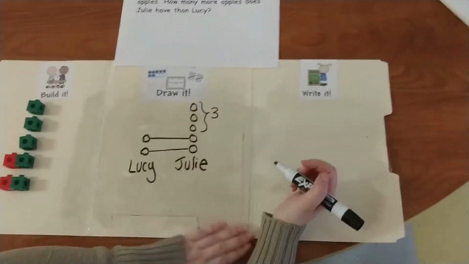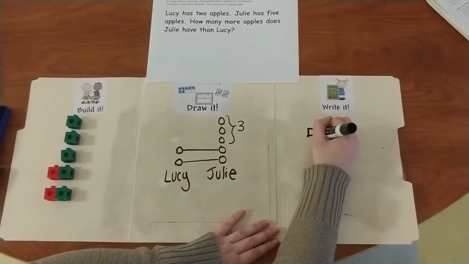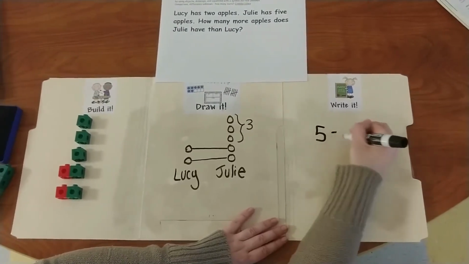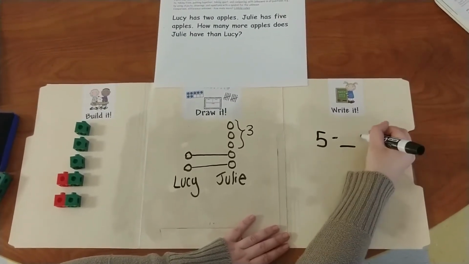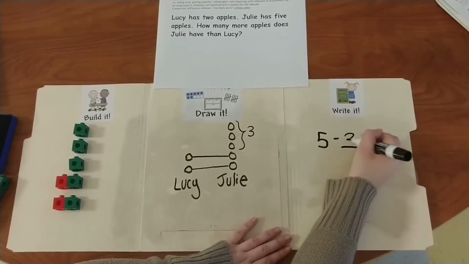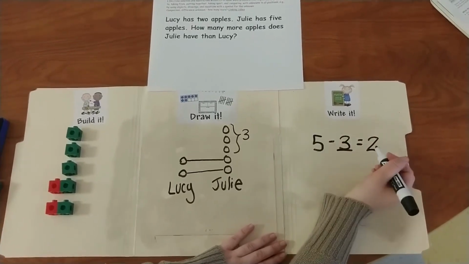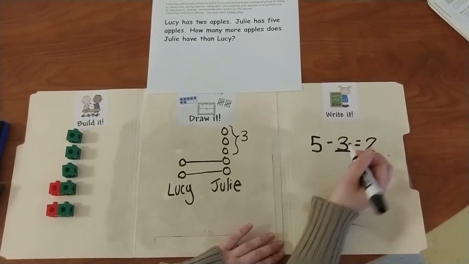Moving on to the right side, I know that Julie has 5 apples. There's a difference between their apples, and Lucy has 2 apples. And I know that 5 minus 3 is equal to 2. So the difference between Julie and Lucy's apples is 3.